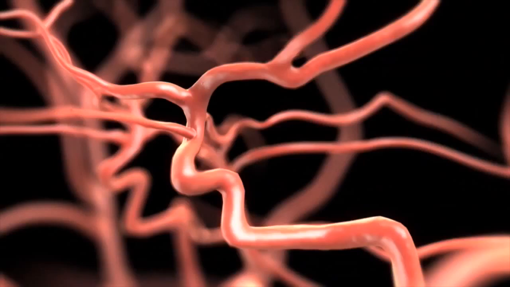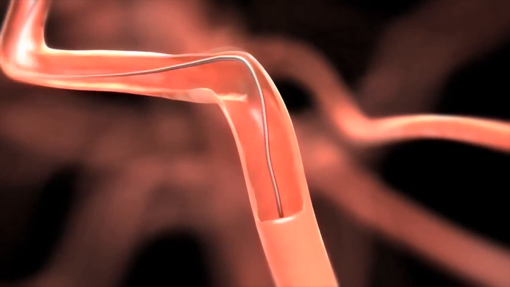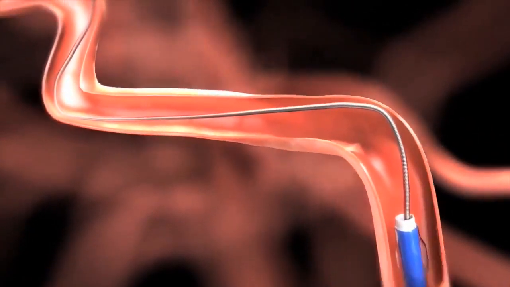So that part of the brain is at risk of dying because of the lack of oxygen and nutrients from the blockage of the blood flow. In situations like this, we can intervene. We can go in from the femoral artery in the leg with a catheter, as you can see here, place it in the carotid artery in the neck, that's the blue catheter.